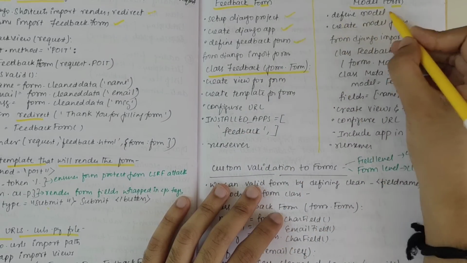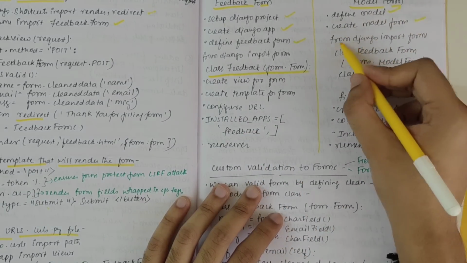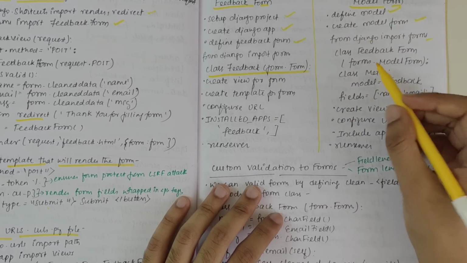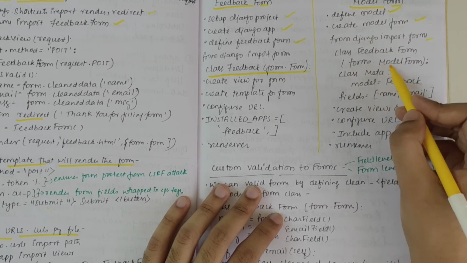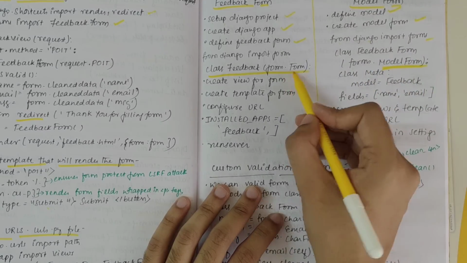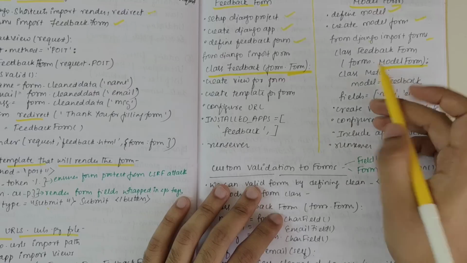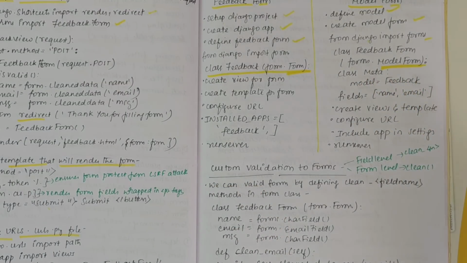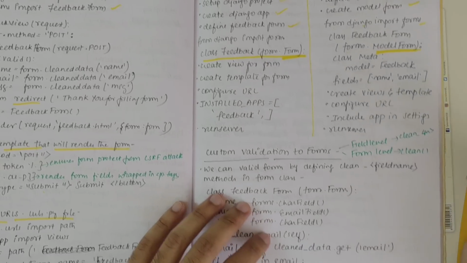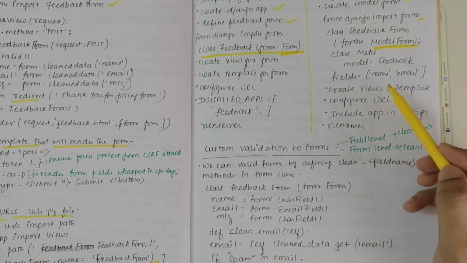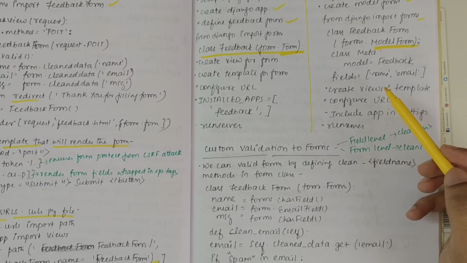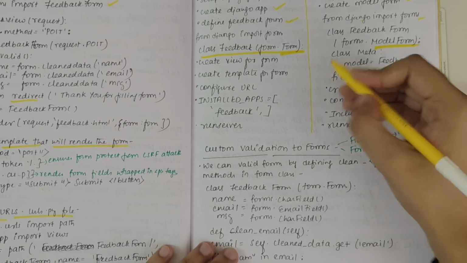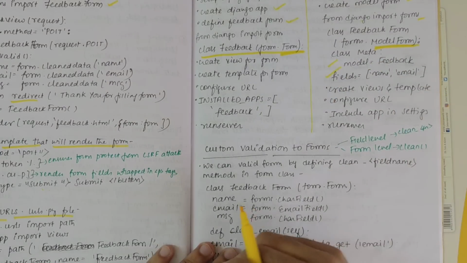Coming to the model form, I define the model and create model forms. That is, from django import forms. Same: class FeedbackForm(forms.ModelForm). Here I am specifying ModelForm, but earlier it was just form. After that, I'll be making use of the Meta class. model = Feedback, and what are the fields to be used? fields = name and email, which have to be accessed from the model. So these two are the major variations.